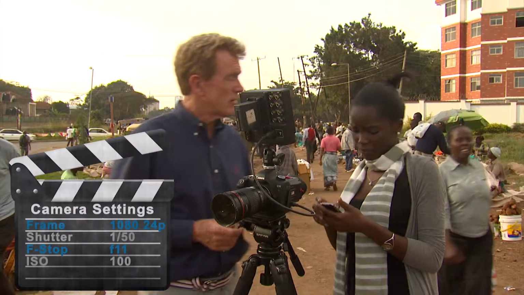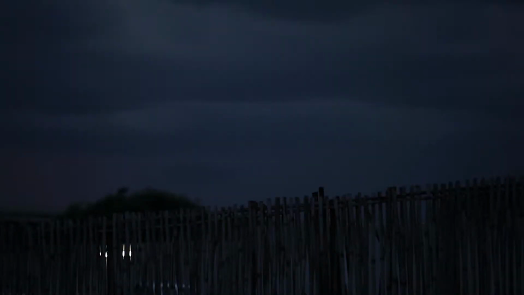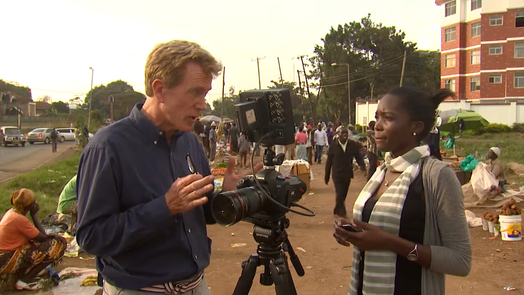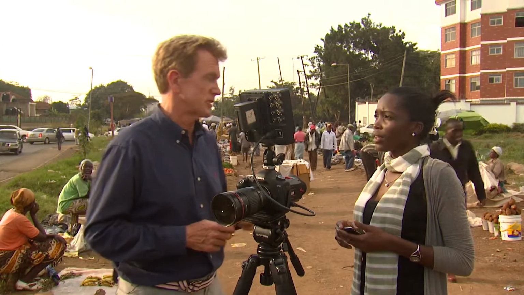Now, if you're out at night, you might go all the way up to 6400, really, really dark. So use the lowest ISO you can so you get the highest quality, but use what you need to get the picture.